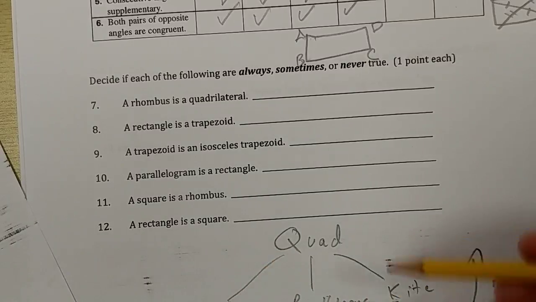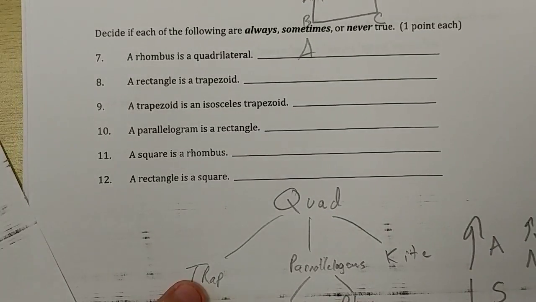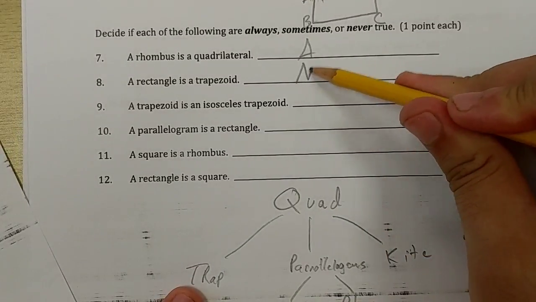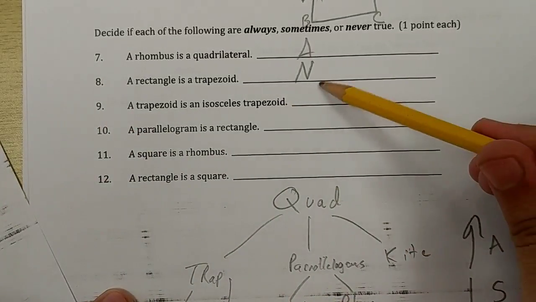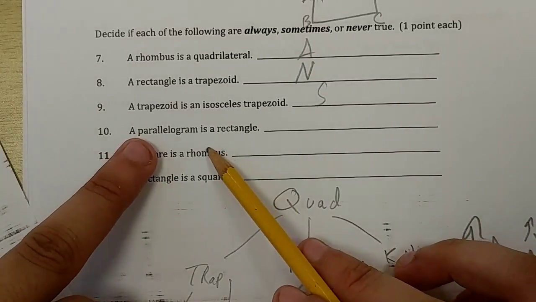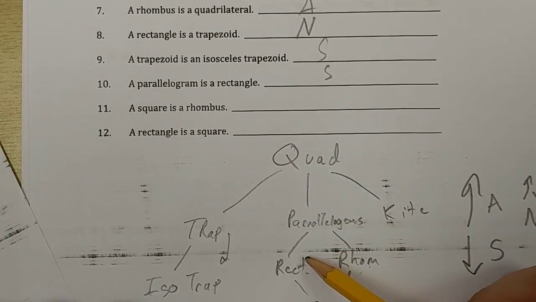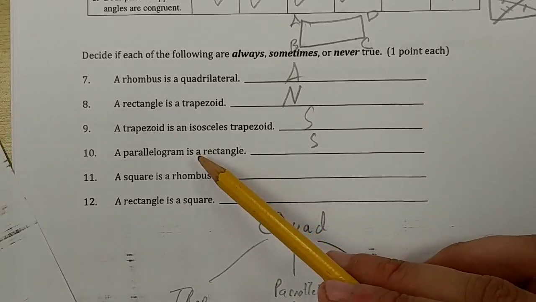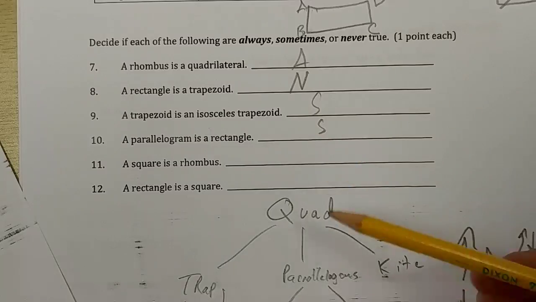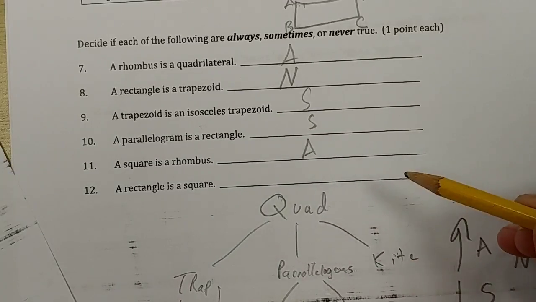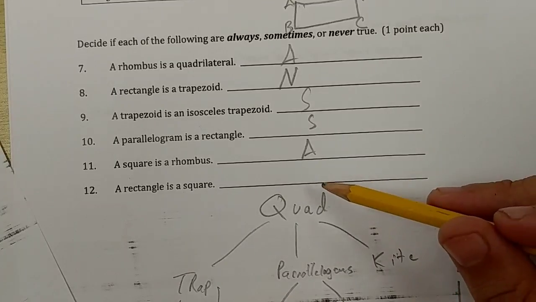A rhombus is a quadrilateral. A rhombus is always a quadrilateral, so that's always true. A rectangle is a trapezoid, that can never be true. A trapezoid is an isosceles trapezoid. Since you're going downwards, that is sometimes true. A parallelogram is a rectangle. Since you're going downwards, that's sometimes true. Not all parallelograms are rectangles, but all rectangles are parallelograms. A square is a rhombus, that's always true. A rectangle is a square, that's sometimes true.